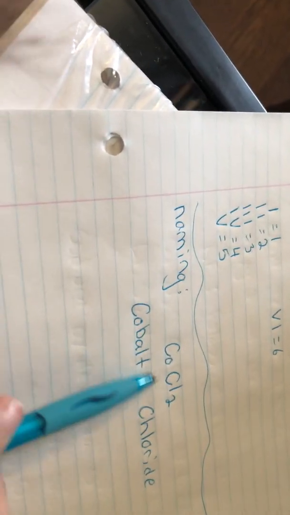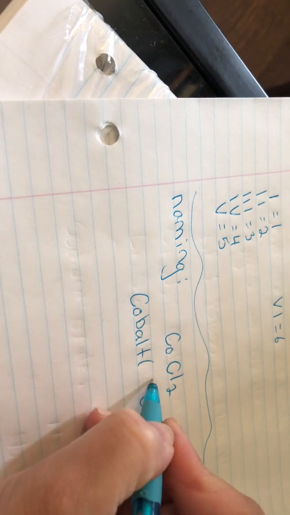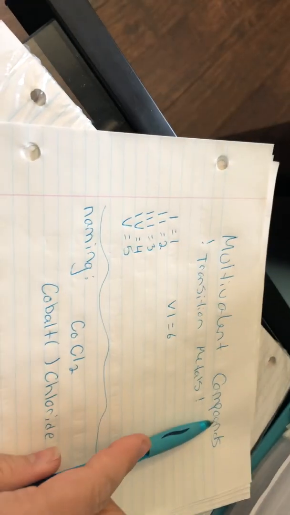However, I left this kind of nice little space here. We need to indicate what the charge on cobalt is. This is very important. So anything that's a multivalent compound is going to have those Roman numerals.